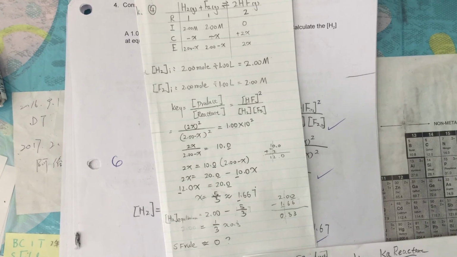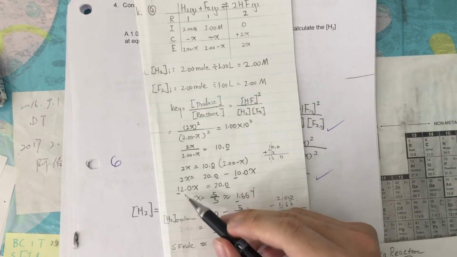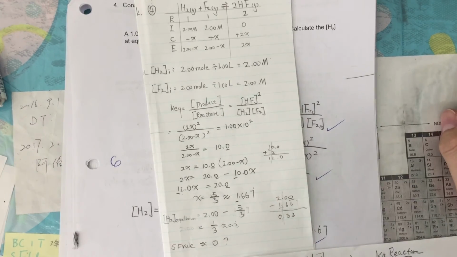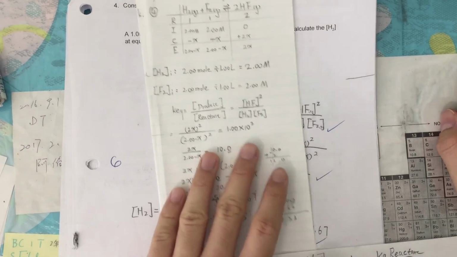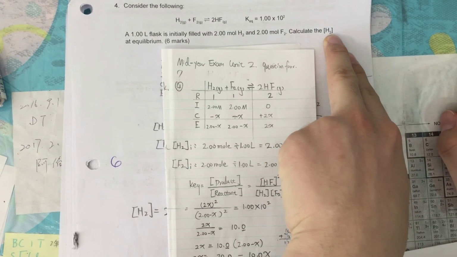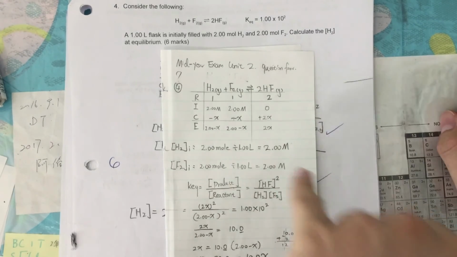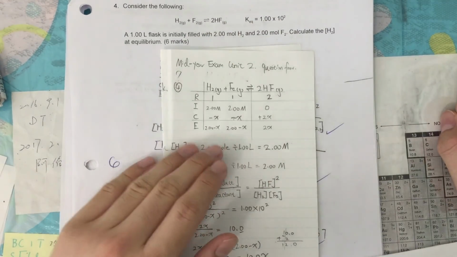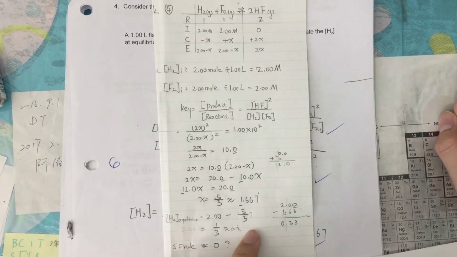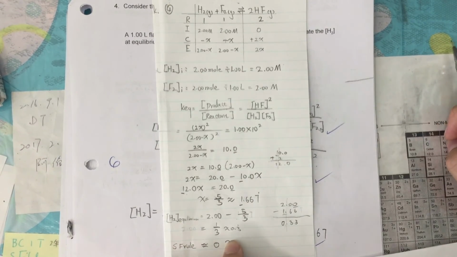Because this is 3 sig figs and this is 1 sig fig, the answer has to be 1 sig fig. But we're not finished, because they want to find the H2 concentration at the equilibrium state. How are we going to do that? We use 2 minus our number 5/3, and then we get 1/3.